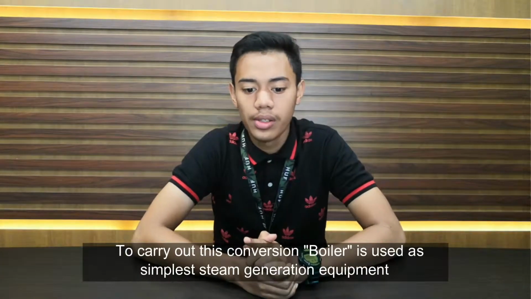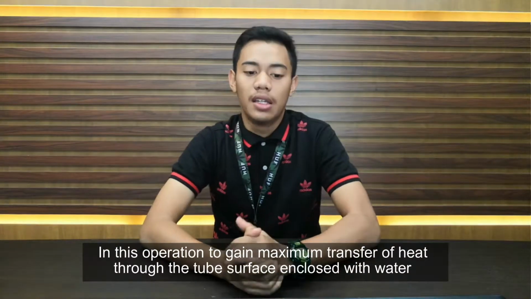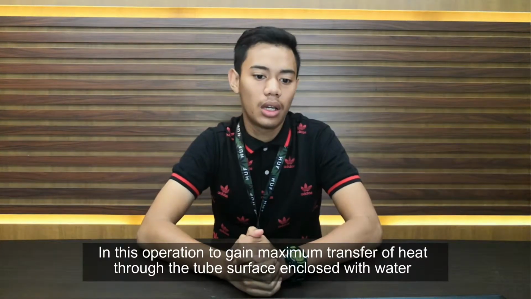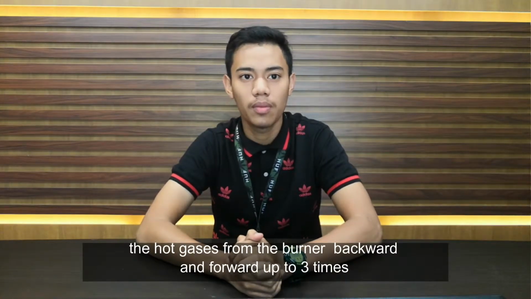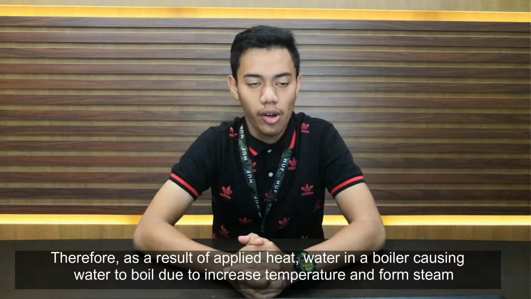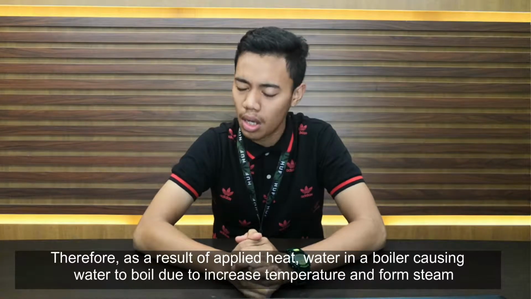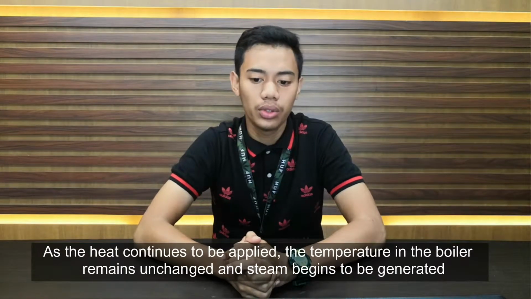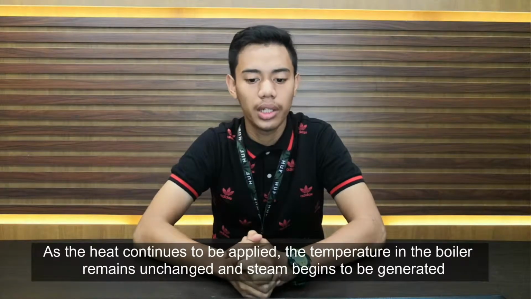Second, to carry out the convection, a boiler is used as a simple steam generation equipment. In this operation, to gain maximum transfer of heat to the tube surface enclosed with water, the hot gases from the burner pass backward and forward up to 3 times. Therefore, as a result of applying heat, water in a boiler boils due to the increase in temperature and forms steam. As heat continues to be applied, the temperature in the boiler remains unchanged and steam begins to be generated.